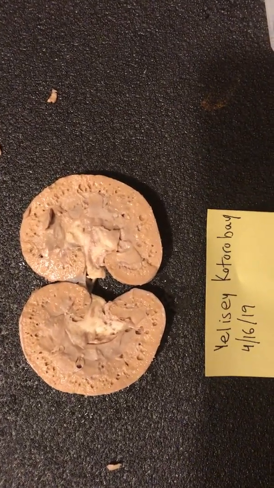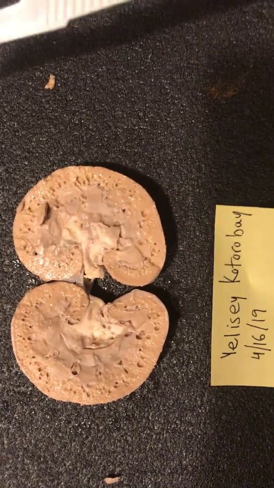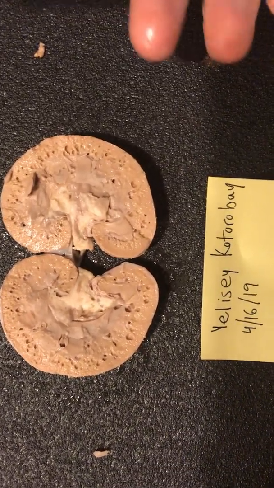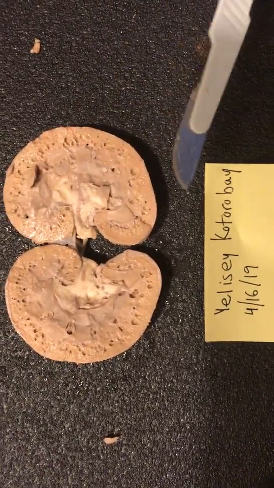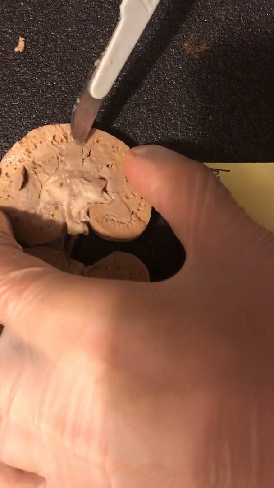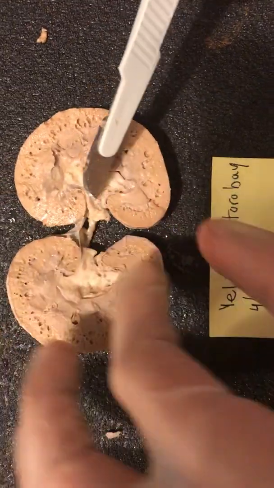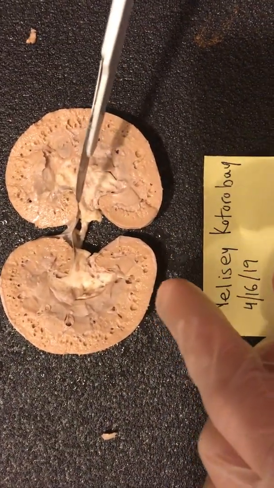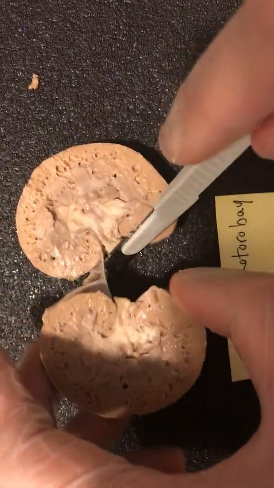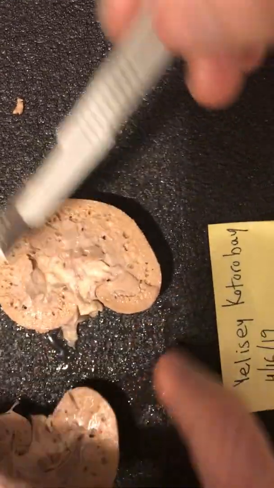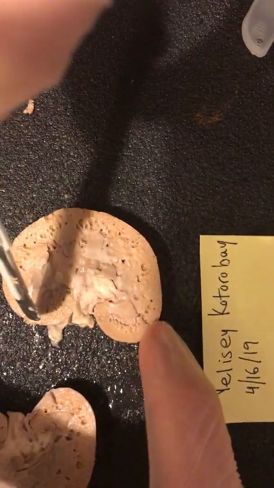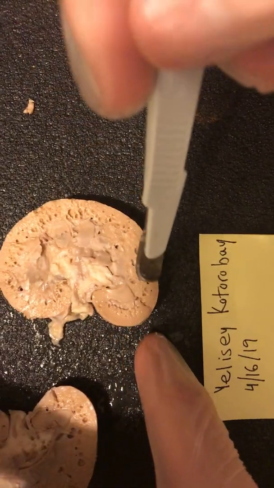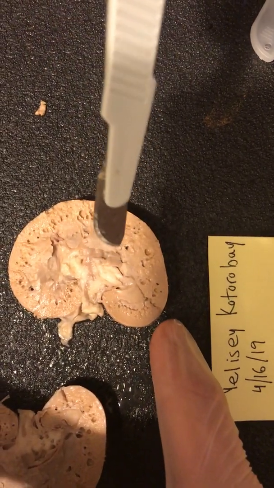So, over here we have a picture of the inside, or a cross section, of the sheep's kidney. It's a little hard to identify a lot of the structures, but I'm going to do my best. We'll start from the outside in. The layer of tissue surrounding the actual kidney is better recognized as the renal cortex.